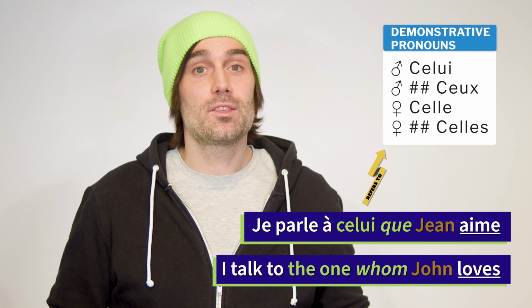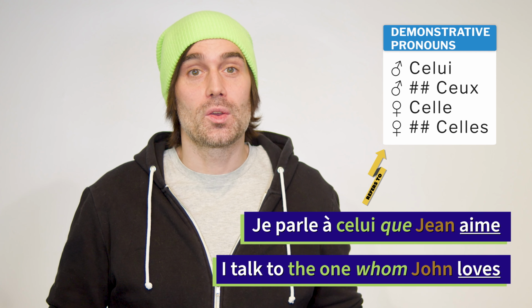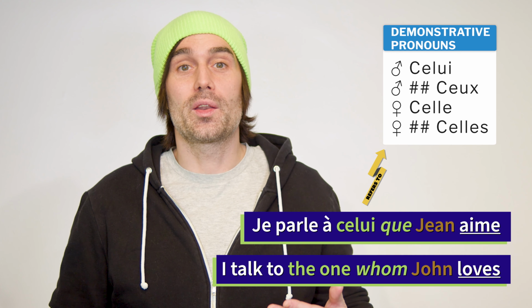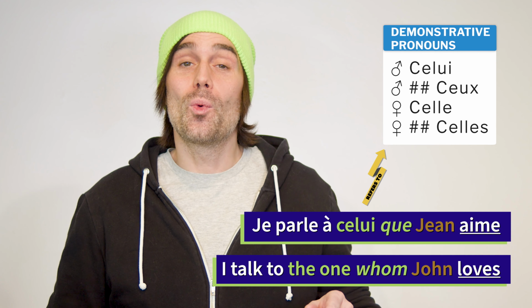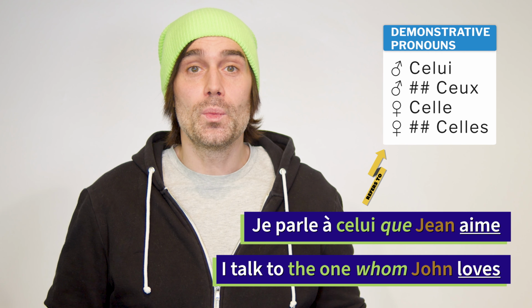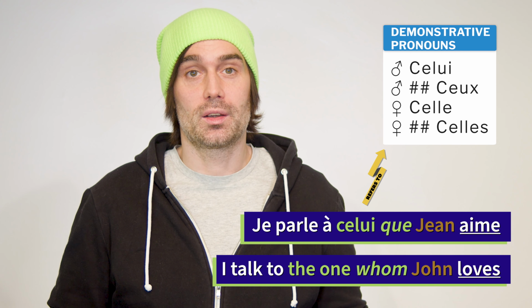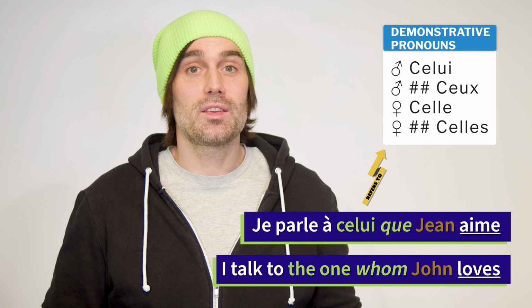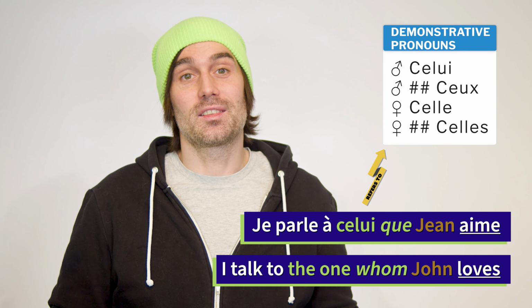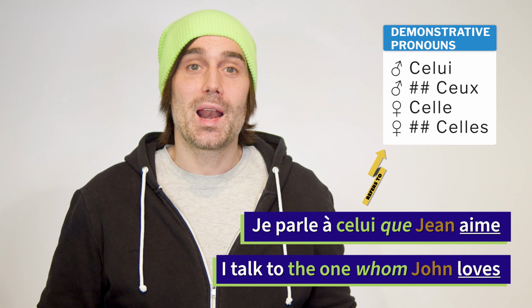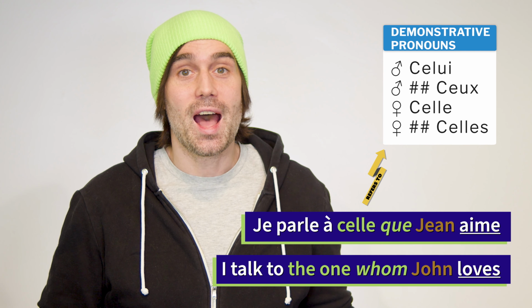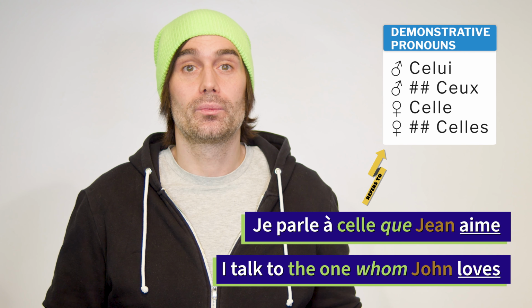Now, the second sentence used whom correctly, because in the sentence I talk to the one whom John loves, it is not the one who does the loving, it is John, and the one is the object or recipient of that love. This is why the word whom will be translated by que here. Again, the English doesn't give us the gender of that person whom is loved. So we have two options to translate this sentence into French. Je parle à celui que Jean aime, or Je parle à celle que Jean aime.